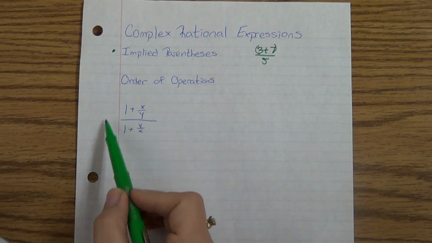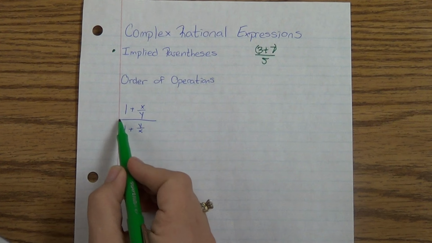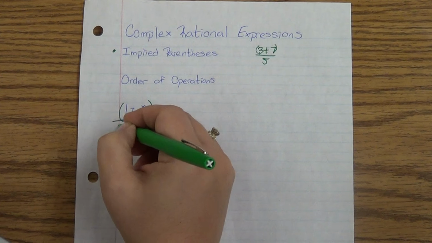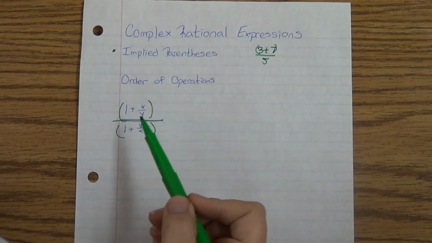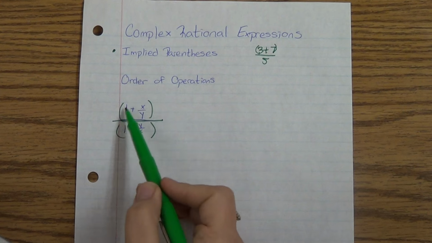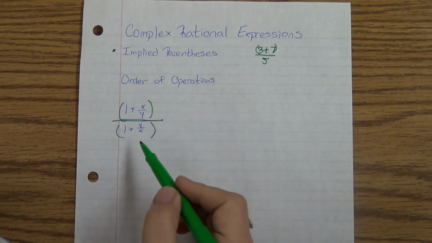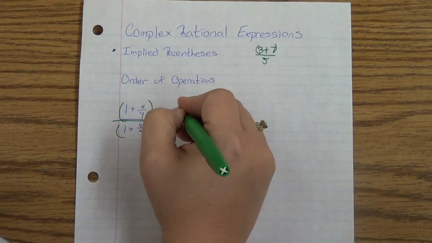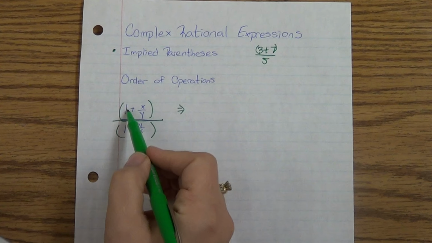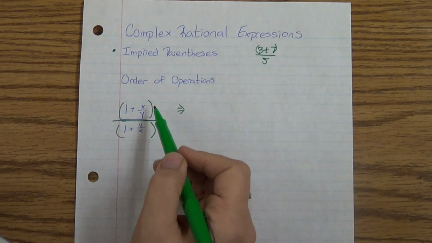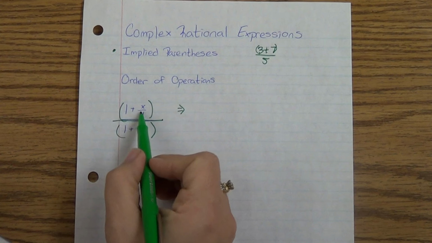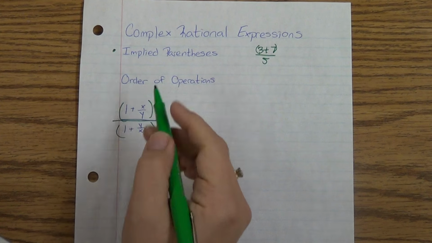So when you look at a problem like this, it is a division bar, but this numerator and this denominator are both in implied parentheses. So you're going to do both the top and the bottom first before you go to divide. So how are we going to attack this thing? Well, this numerator is just an addition problem, so we have to remember how to add rational expressions. Well, in order to add, we have to have common denominators.